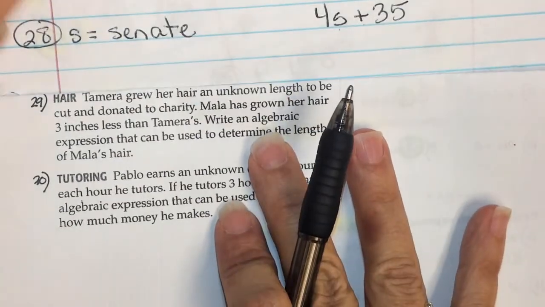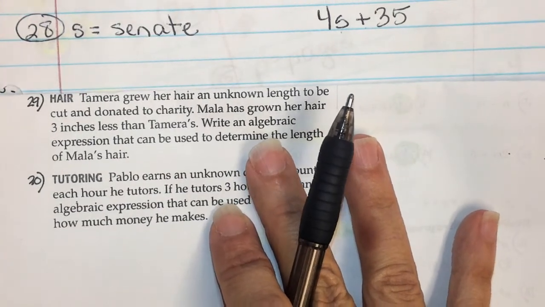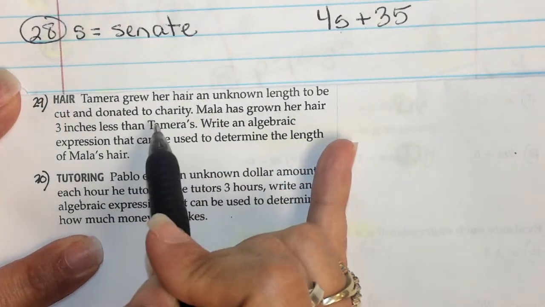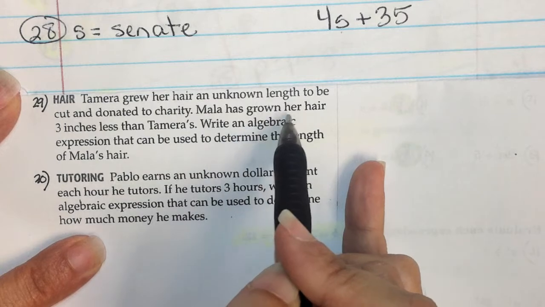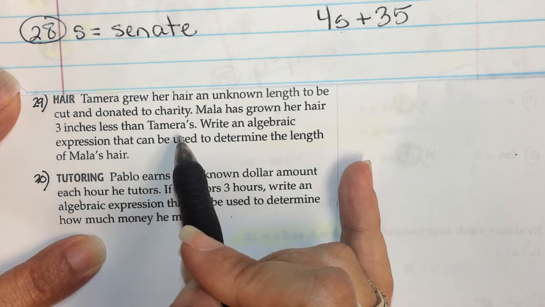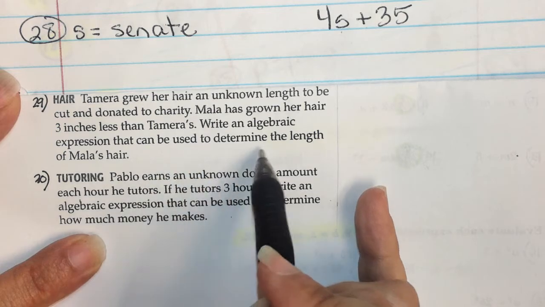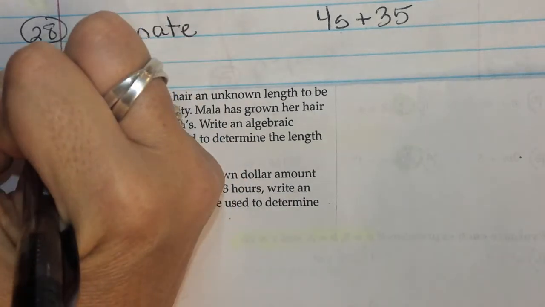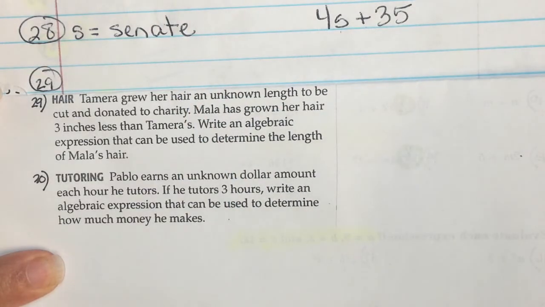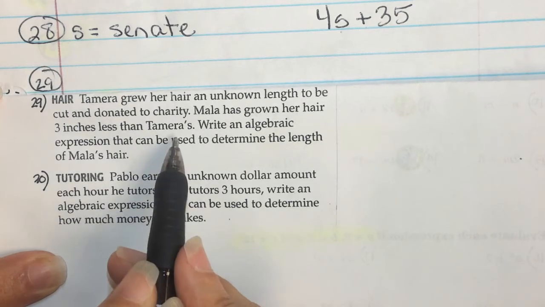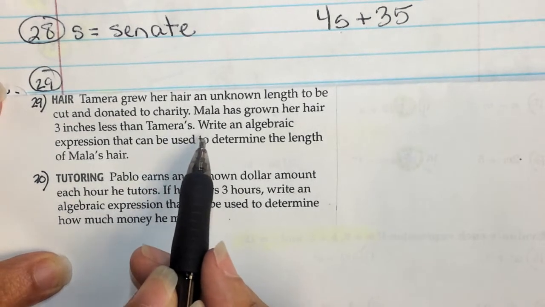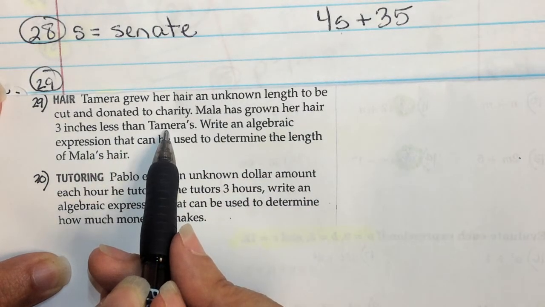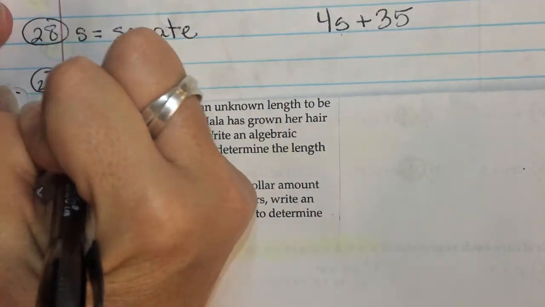Get this straight. Okay. Tamara grew her hair an unknown length to be cut and donated to charity. Mayla has grown her hair 3 inches less than Tamara's. Write an algebraic expression that can be used to determine the length of Mayla's hair. So what do we not know? The length of her hair. Whose hair? Mayla's, right? Tamara's. Mayla's going to grow hers 3 inches less than Tamara. But we don't know Tamara. So I'm going to do a T for Tamara.